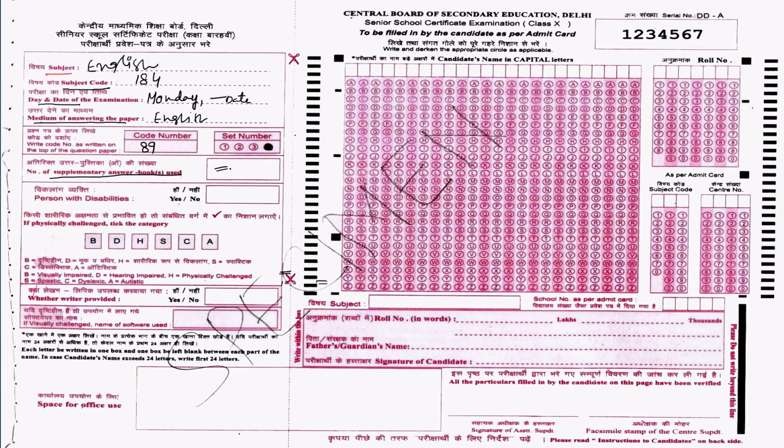If you have not used any additional supplementary answer book, you can either write here nil, or you can write dash, or you can write zero. Whatever it is, it indicates that no additional supplementary answer book was used.